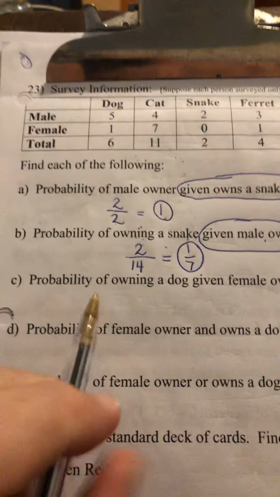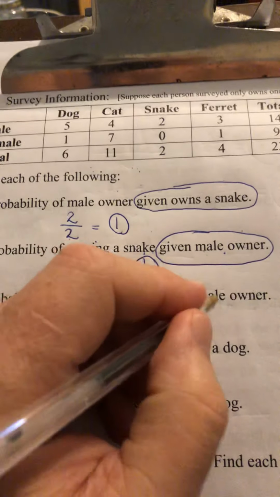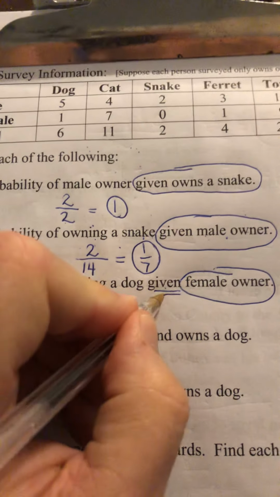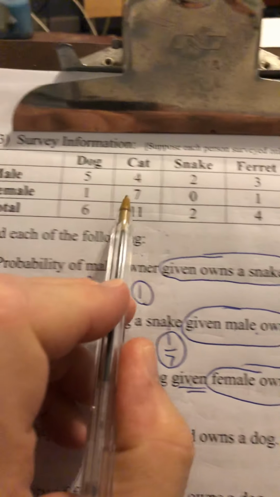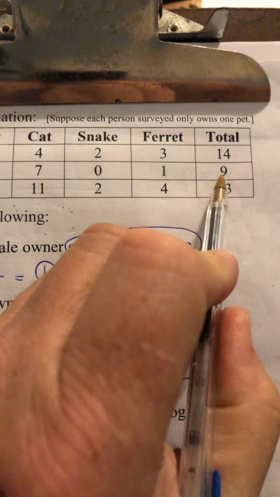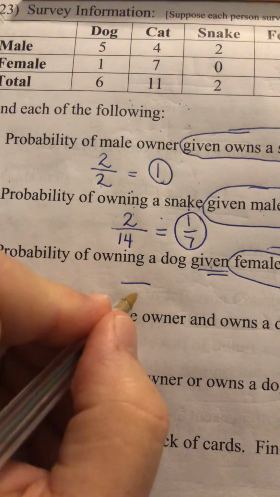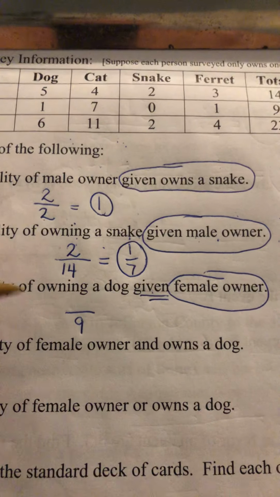All right, what's the probability of owning a dog given that it's a female owner? Given is where you start. Given that it's a female owner, let's look at our chart. We have 9 females. So the sample space would have 9 possible things in it.